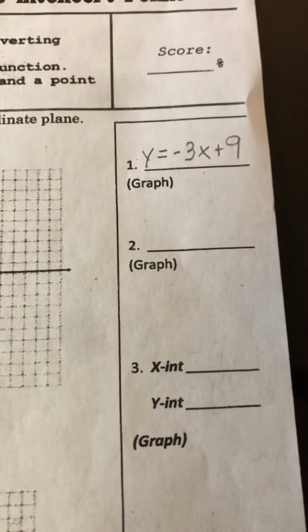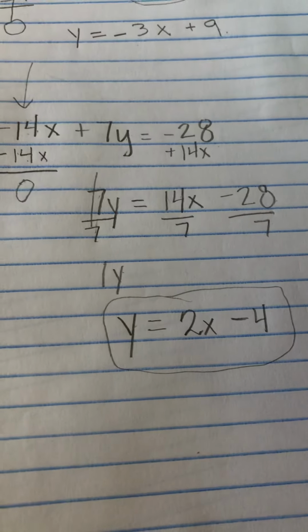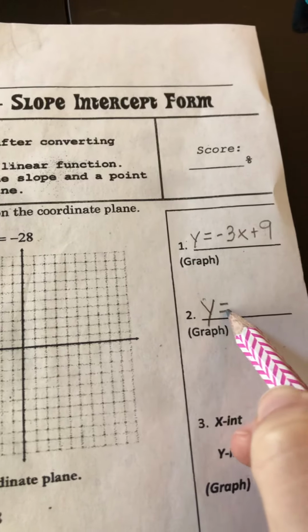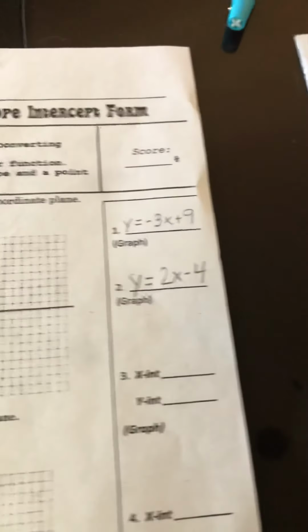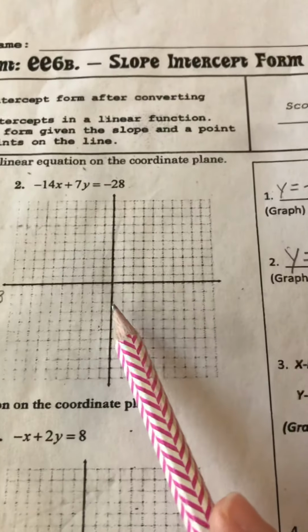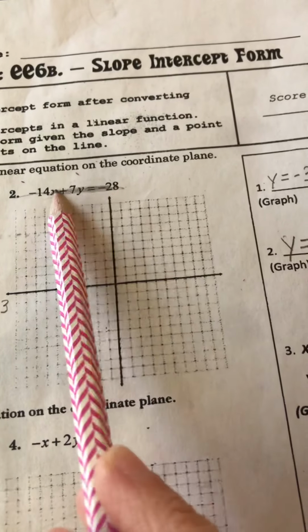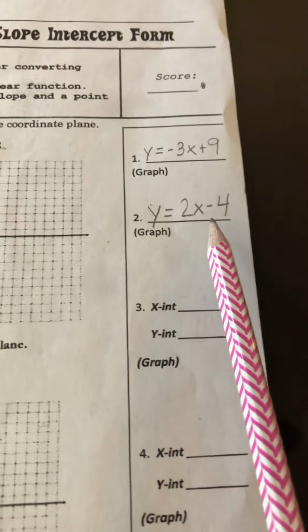Okay, so again, it asks you to rewrite or convert this equation in standard form into slope-intercept form. So that's what we did over here, y equals 2x minus 4. So that's what I'm going to write on the line. And then, of course, my next step is to graph. That's what that says here, graph it. So I'm going to graph it on this. I'm not looking at this at all anymore for my graph, okay? What I'm graphing from is this right here, the slope-intercept form.